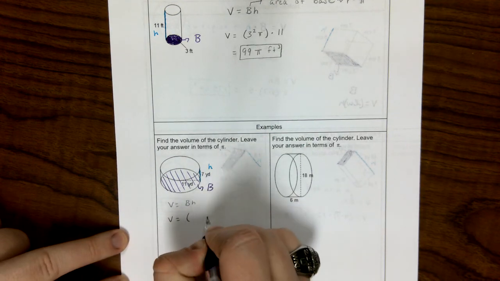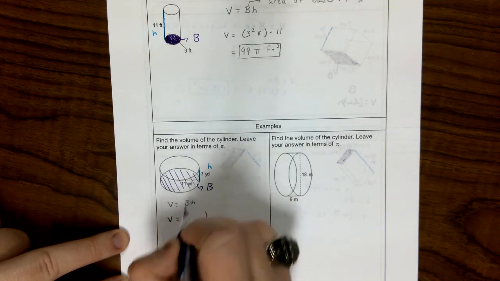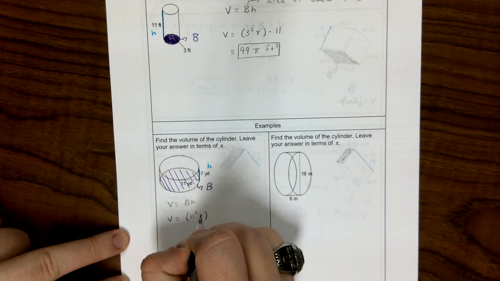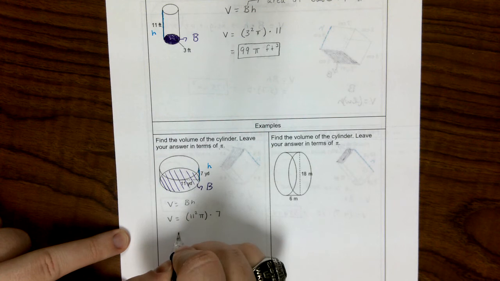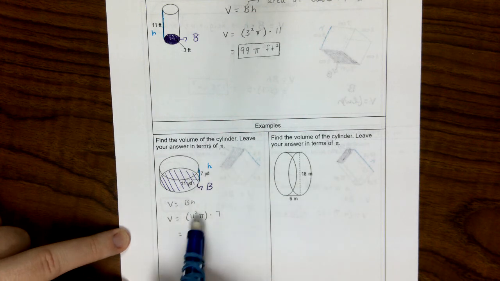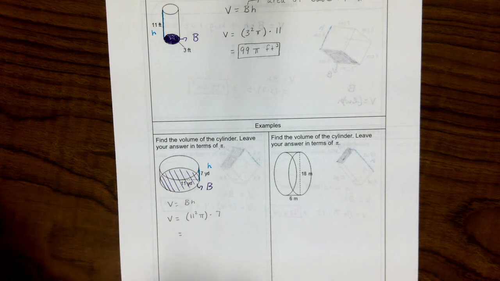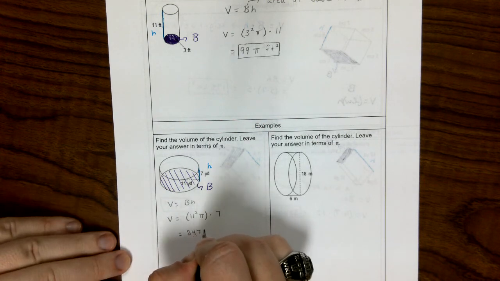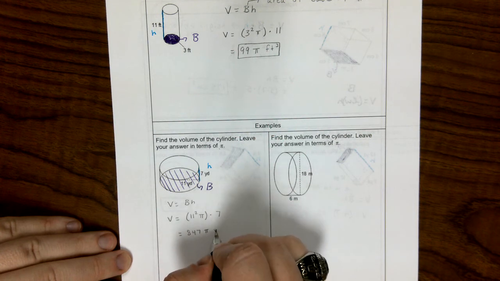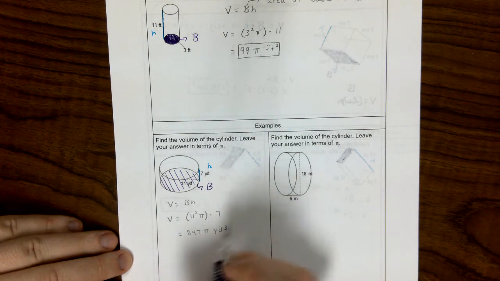And so the area of my base, radius was 11, so 11 squared pi times my height of 7. Cover up pi, type the rest of it into a calculator. 11 squared times 7 gives you 847 pi cubic yards.